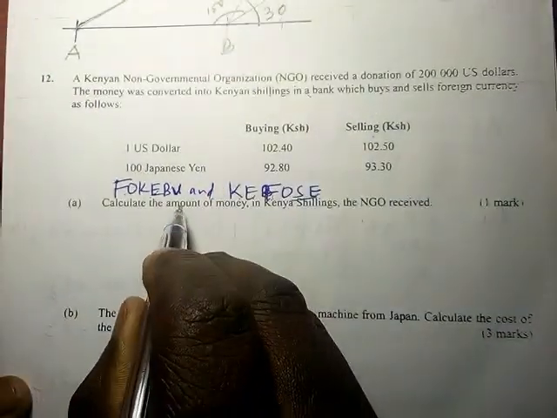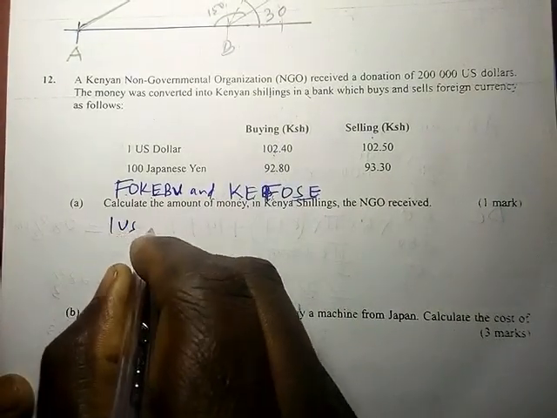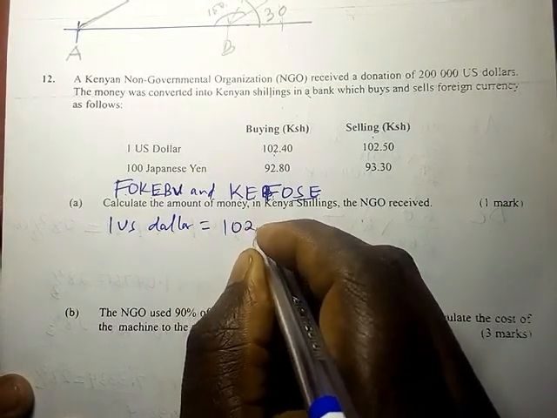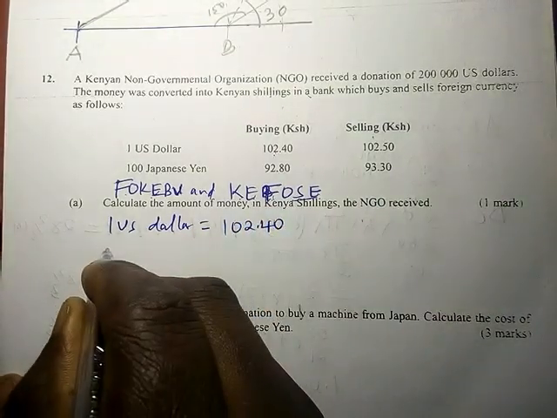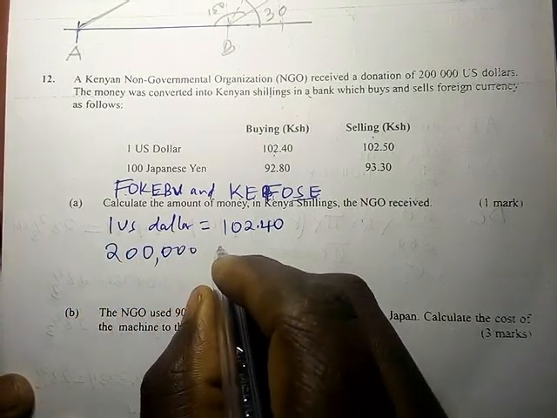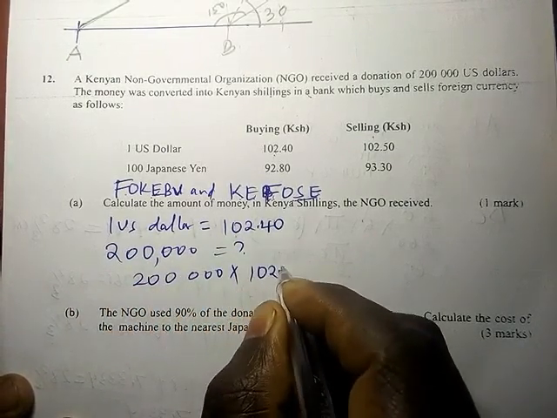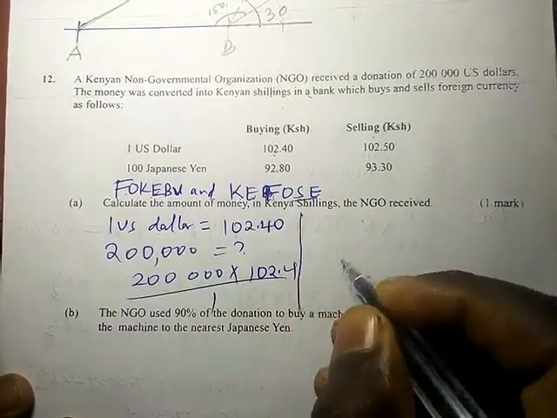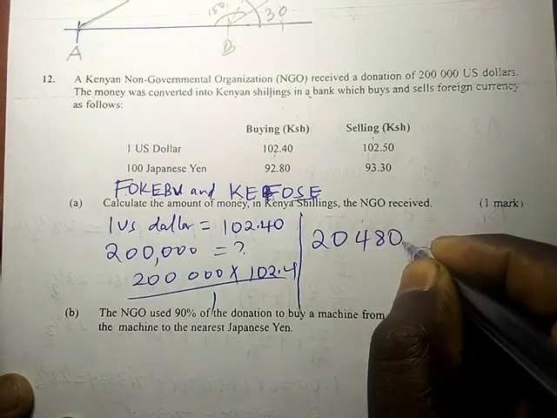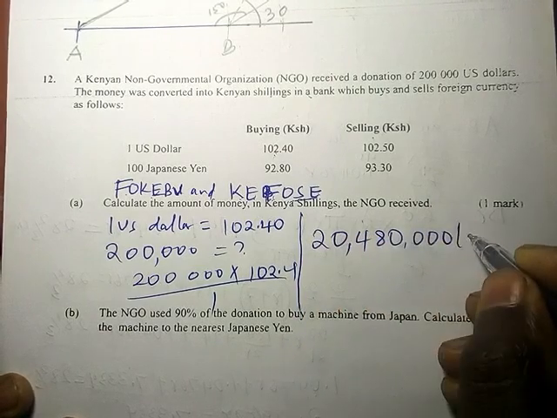So we are going to use which column? Buy. $1 is equal to 102.40. We ask about the 20 million he had. How much will it be? So it is 20 million times 102.4 divided by 1. It will be 2,048 million. So this one is in Kenya shillings.